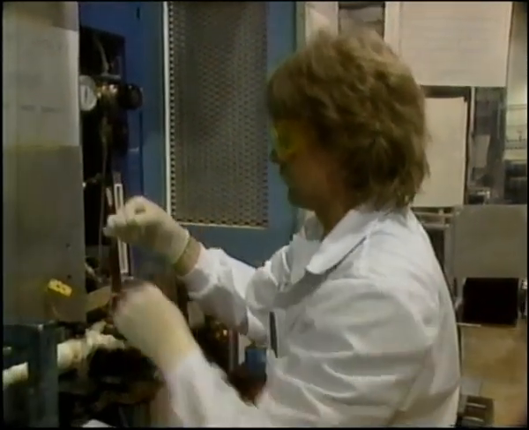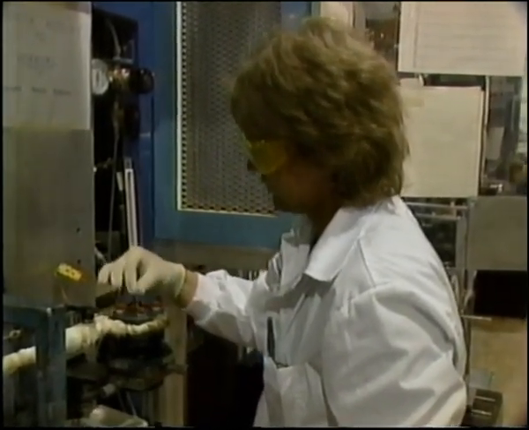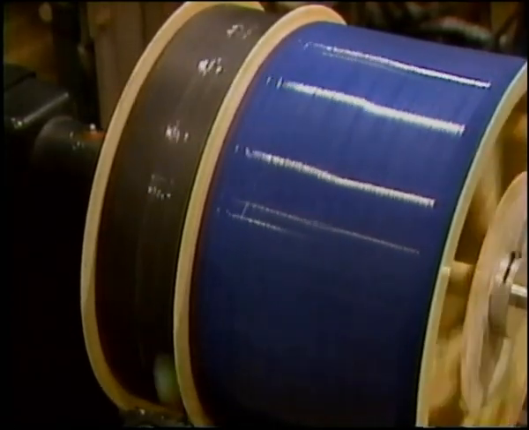At this stage, the fiber strand is coated with a protective plastic. The fiber is now only 0.125 millimeters, or 125 microns in diameter. That's the size of a human hair. The optical core, or the center of the fiber that actually carries the messages, is a minute 8.5 microns. The fiber is then wound onto spools or drums.